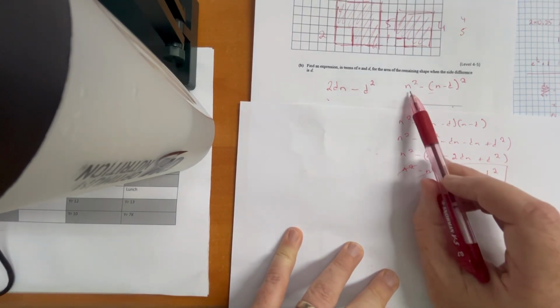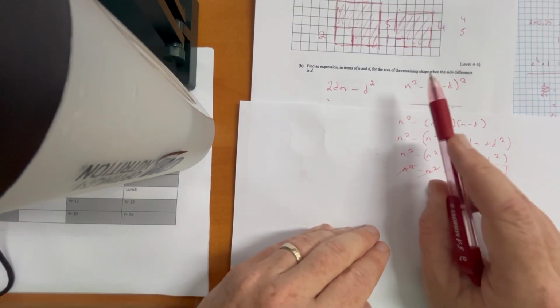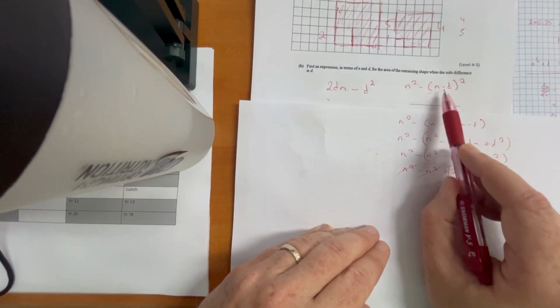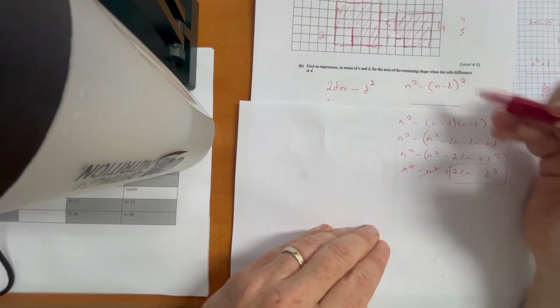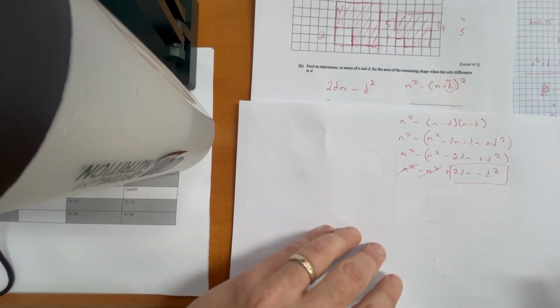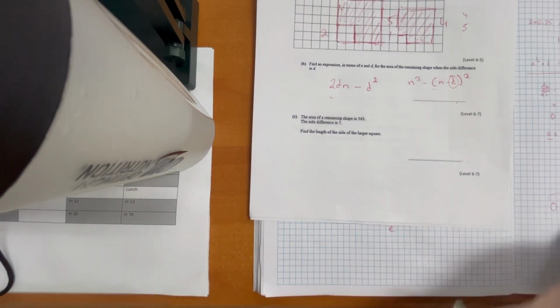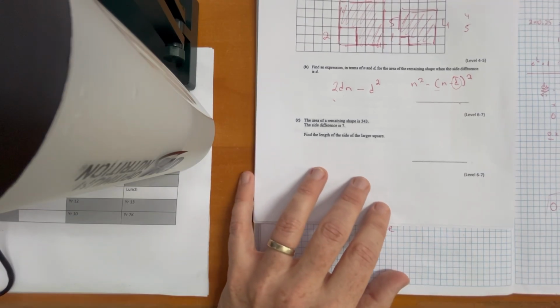Okay, so what you had to notice was the area was formed from the bigger side squared minus the smaller side squared. And in general, that's the difference was here. The difference is constantly changing, so it's d here. You can finish it then, if you want, using that formula.